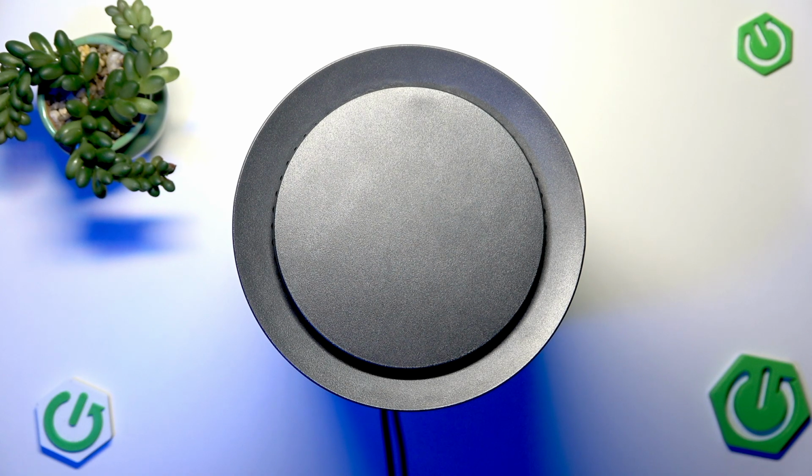Hello guys, today I've got T-Mobile Router DL5M2 and I'm going to show you how you can easily use the backup, how to import it and how to use it.